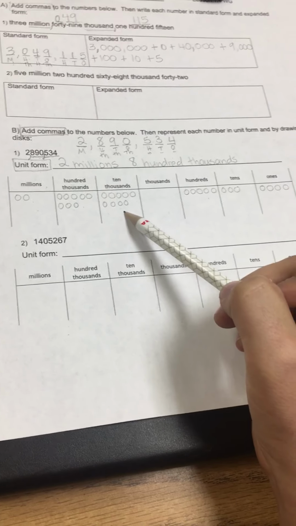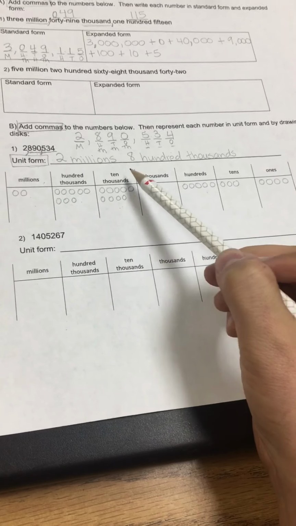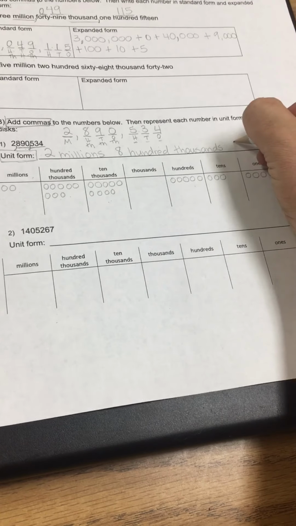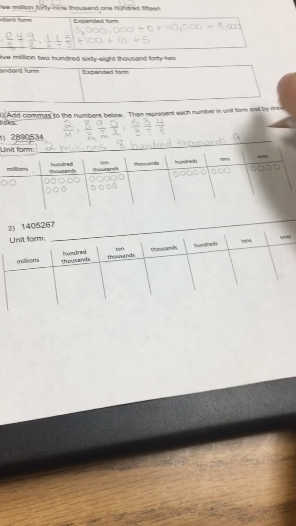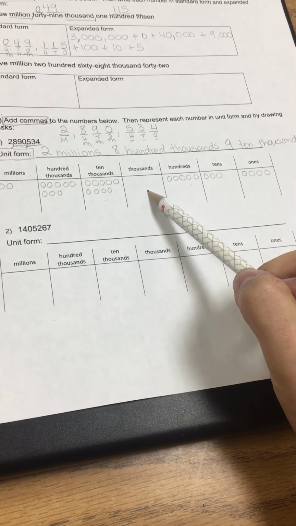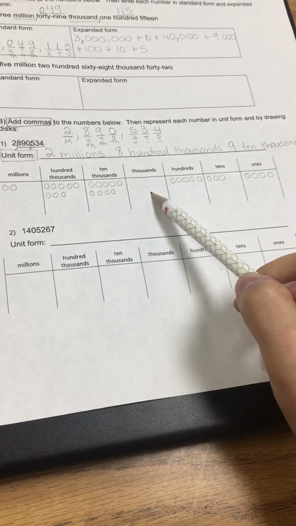Here we have the digit 9 and we take the name 10,000s. We don't have any thousands, so we don't have to write that.